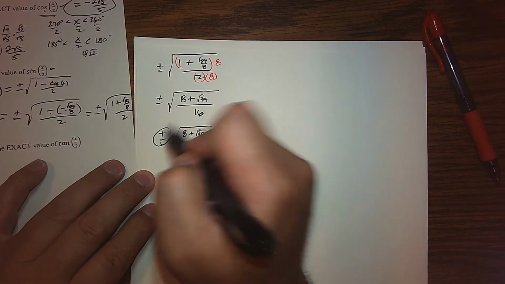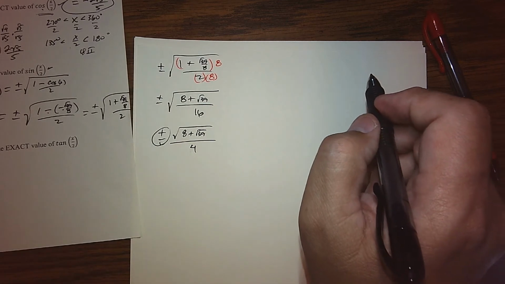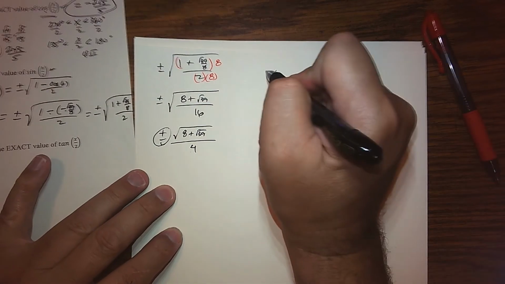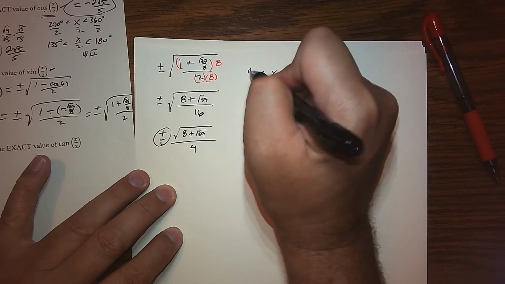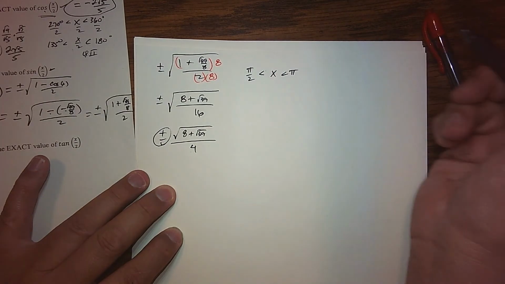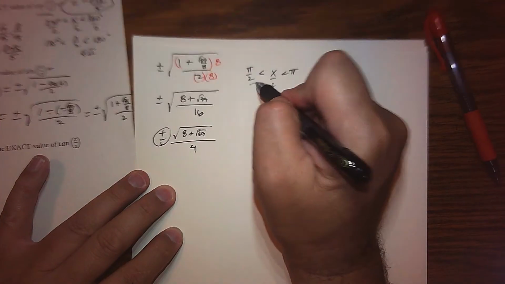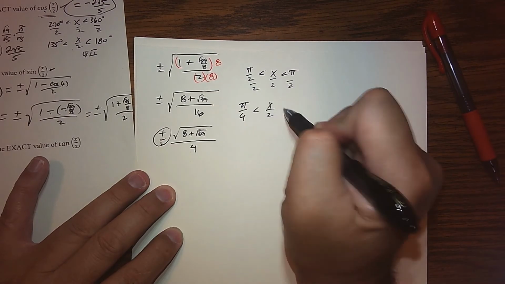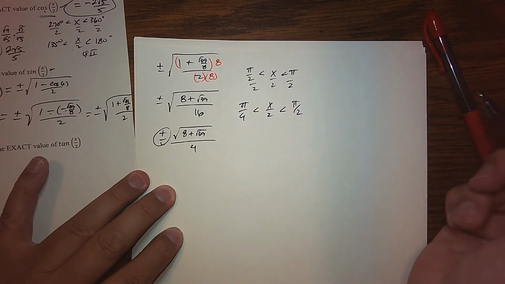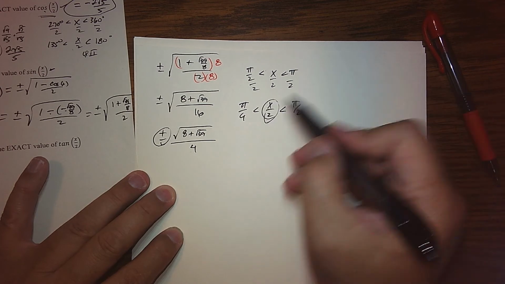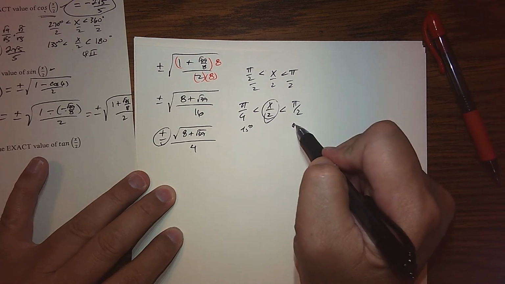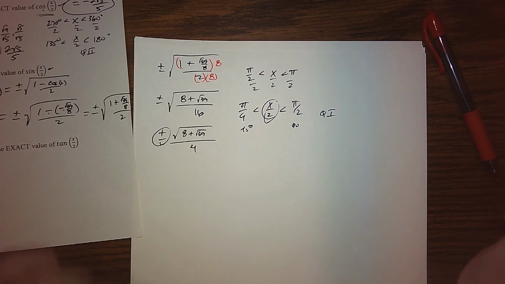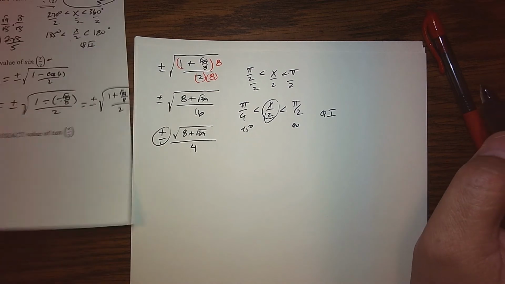So next we have to figure out, are we plus or are we minus? What we know about x is that x is between pi over 2 and pi. So if I divide everybody by 2, we basically get pi over 4, x over 2, pi over 2. So where is x over 2? Well, this is 45 degrees and 90 degrees. This puts us smack dab in the middle of quad 1.